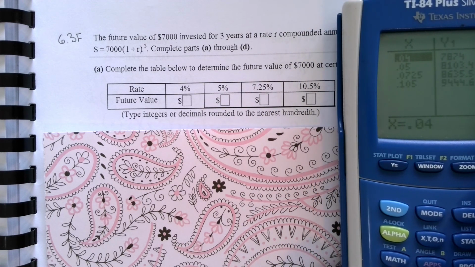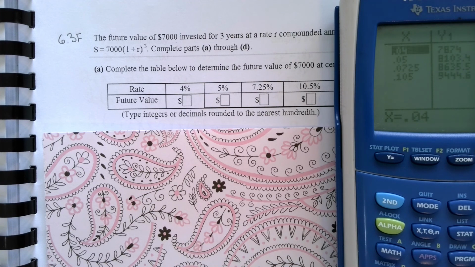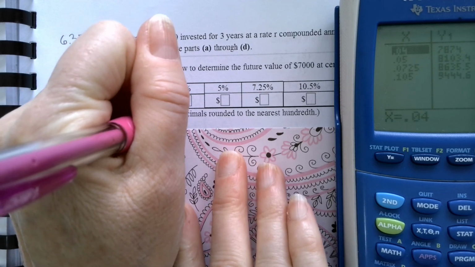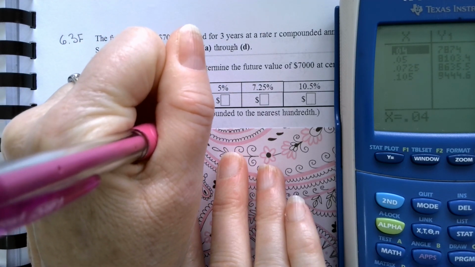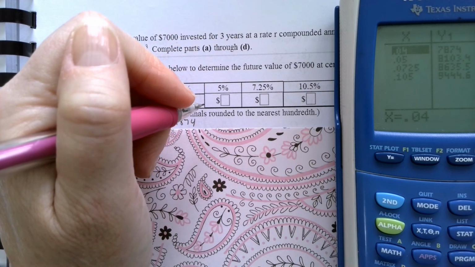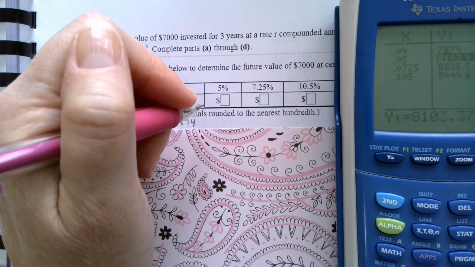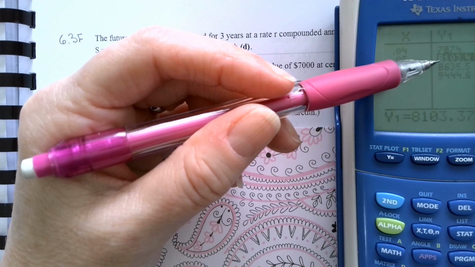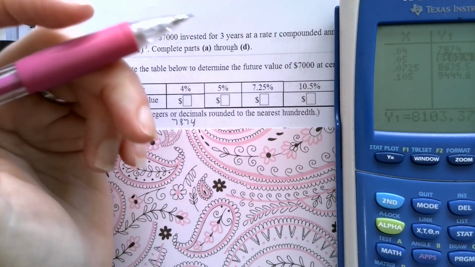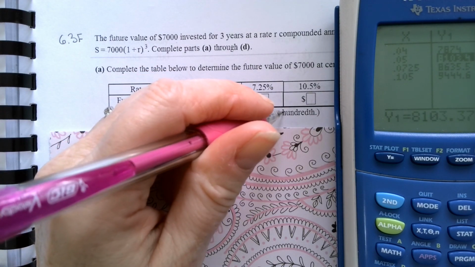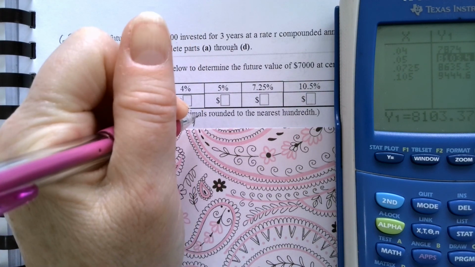So let's see here. Well, I'll still fit on the screen. It's not focused very well. But for 4%, it would be $7,874. For 5%, I can't see the entire number. Notice how the calculator rounds it off to make it fit on the screen. When it does that, move your cursor over to highlight that number, and then look down at the bottom and you'll be able to see the whole number, because we want to round it to the nearest hundredth, which would correspond to the nearest cent.